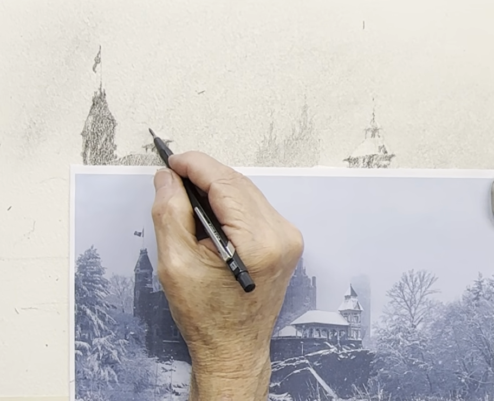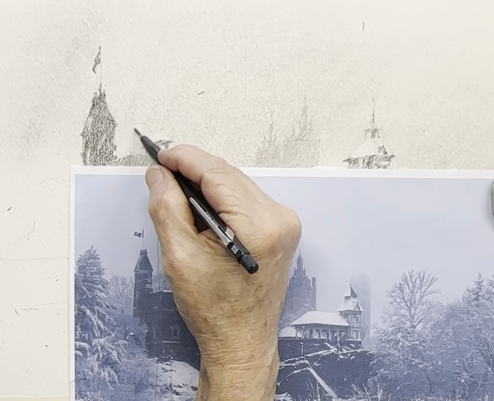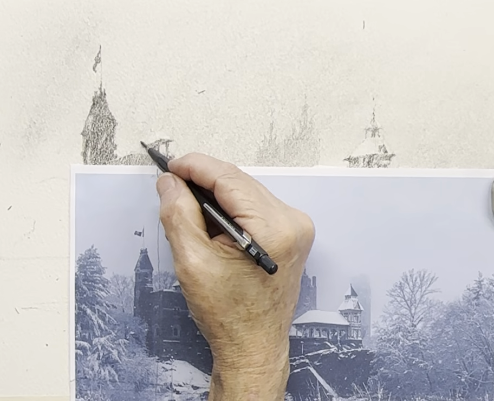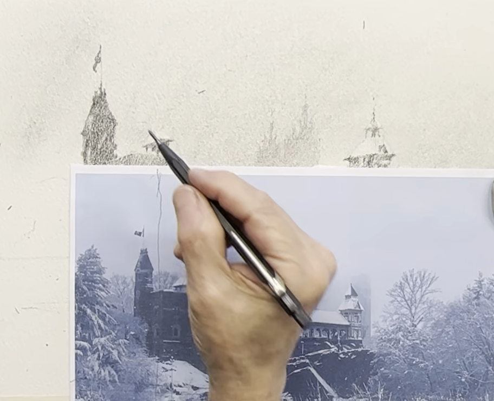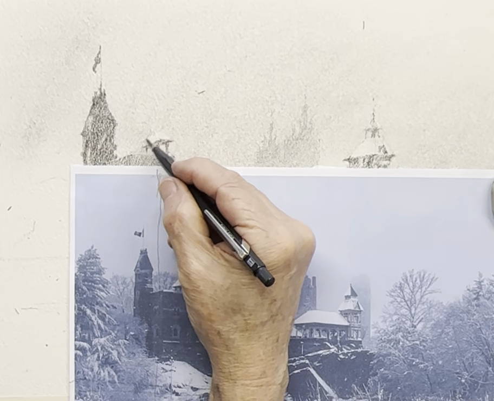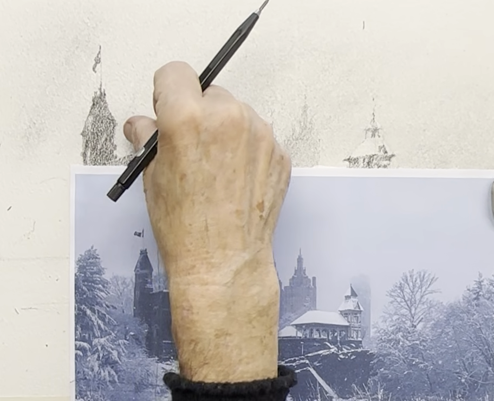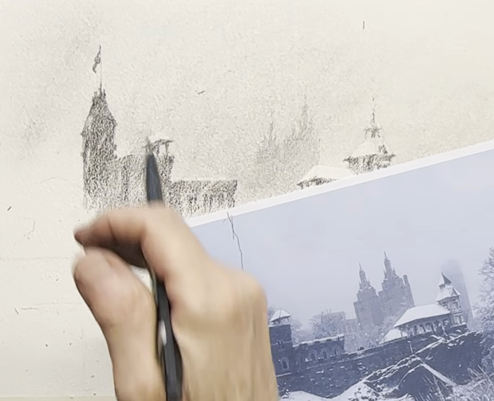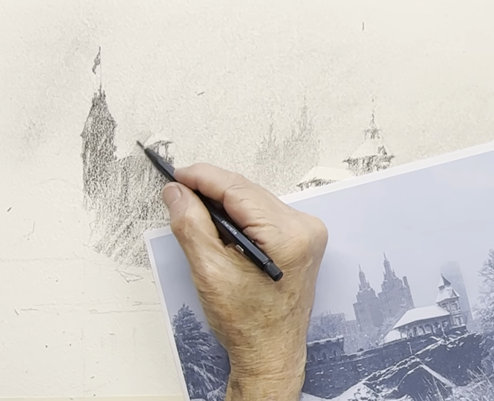So I don't have to draw any of these just because they show up on the photo, but if they're useful to me, if they help make the drawing better, I will. And I think in some cases they are. Here, for example, some hint of these distant trees will help pop out the top of this snow-covered roof.